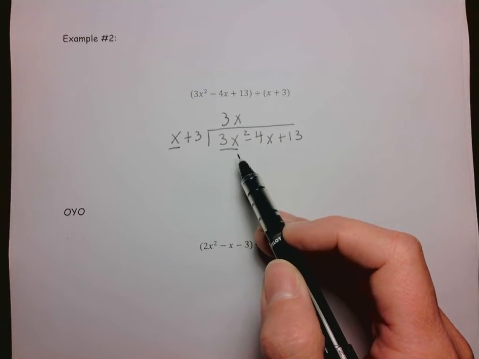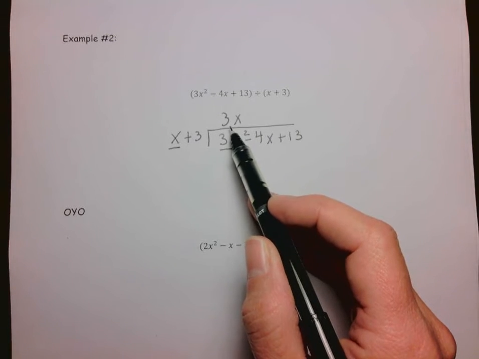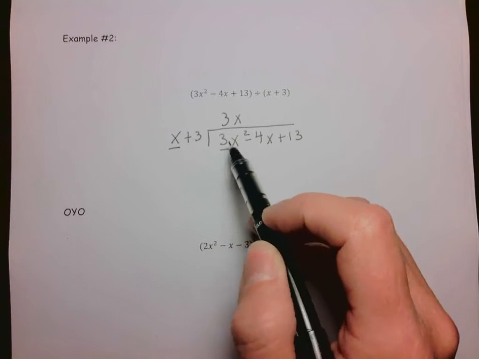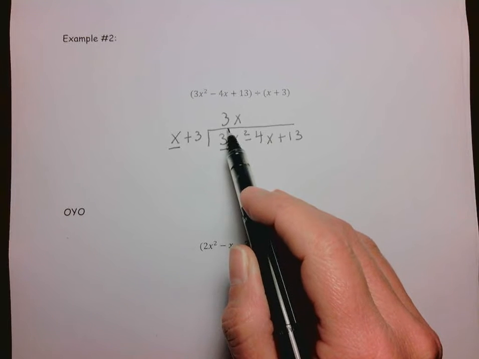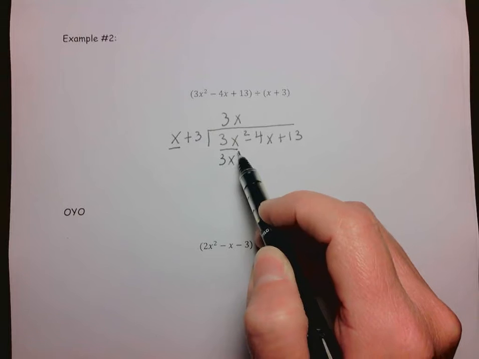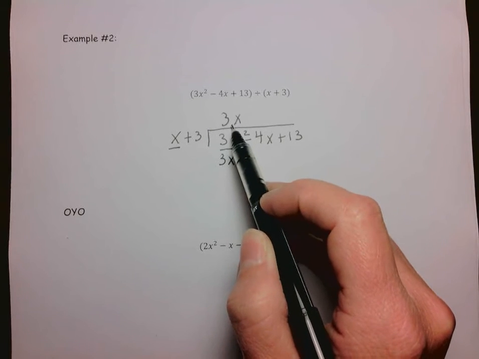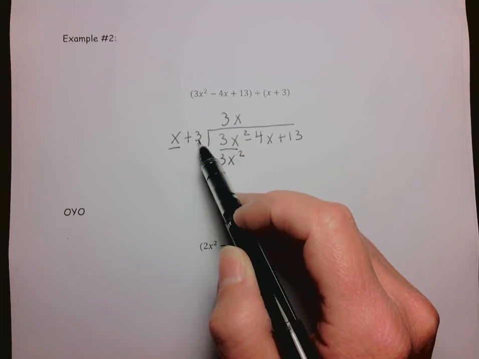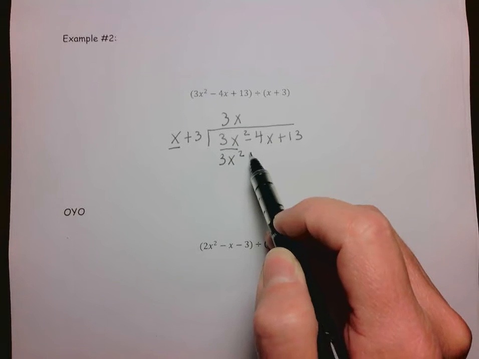Okay, so now what do I do? I take 3x times x, which is 3x squared. Then I have to take 3x times 3, which is 9x.